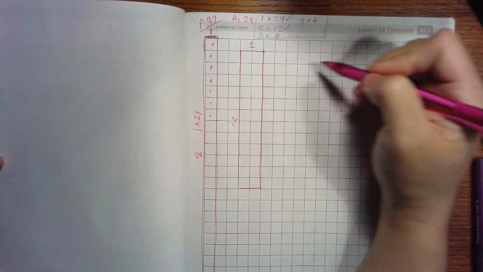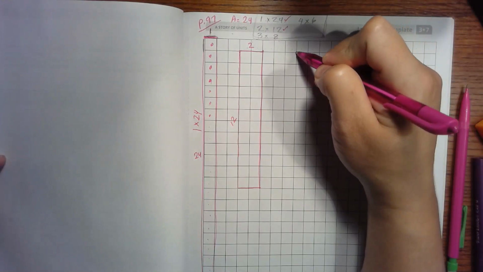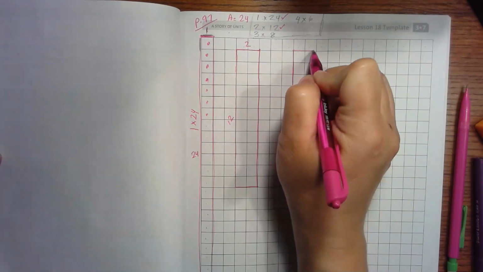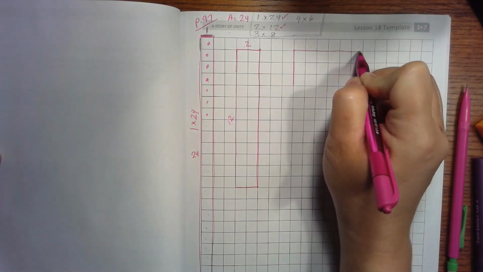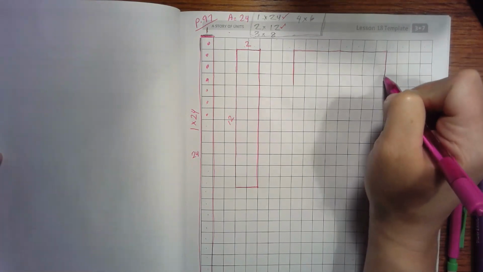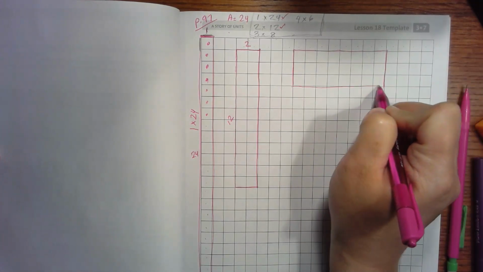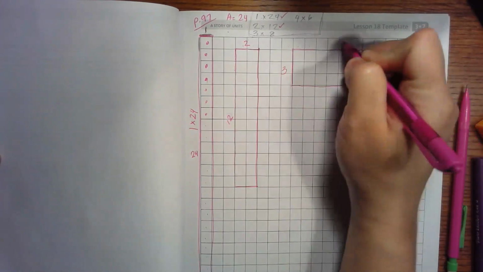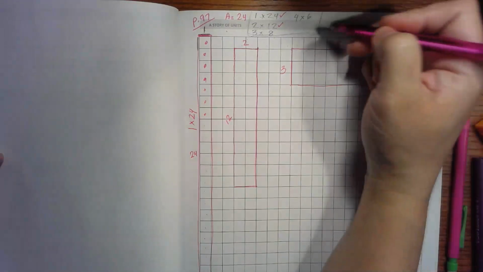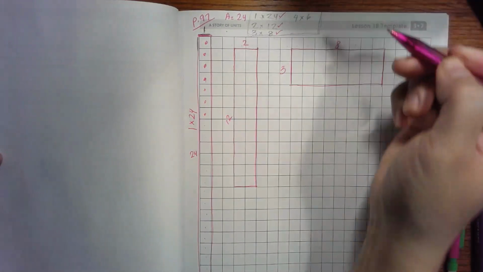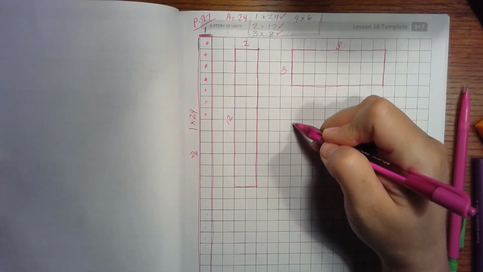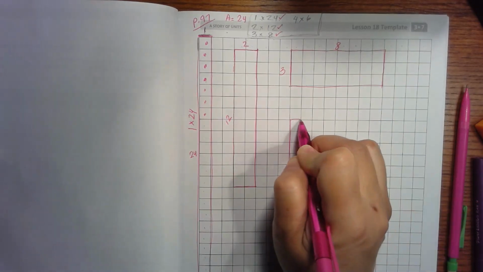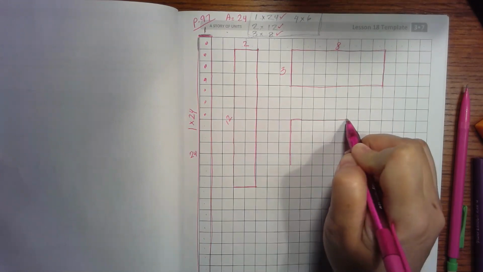Now we're supposed to do 3 groups of 8. I guess I'll go the right direction for this one. 3 groups. 1, 2, 3, 4, 5, 6, 7, 8. 3 groups of 8. That gives me an area of 24. My 3 groups of 8. And then the last one I'm supposed to draw is 4 groups of 6. 1, 2, 3, 4. 1, 2, 3, 4, 5, 6.